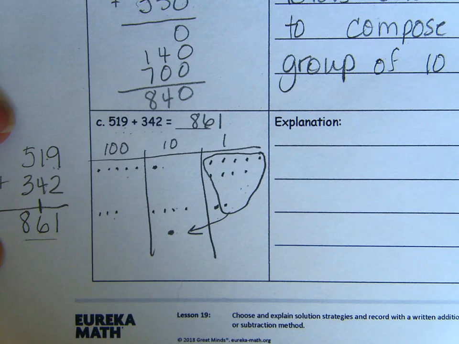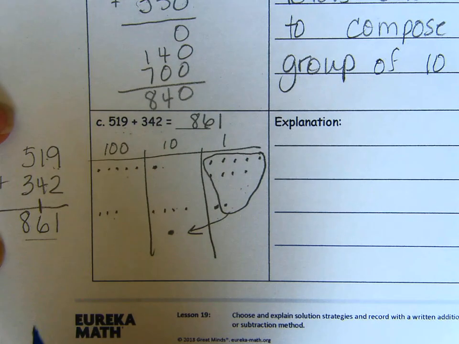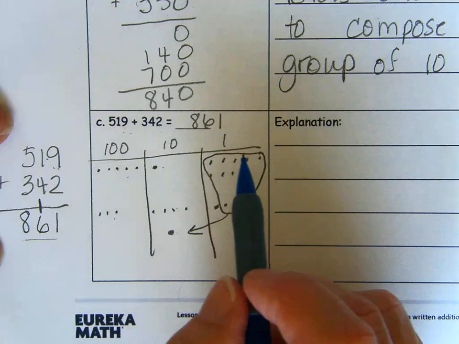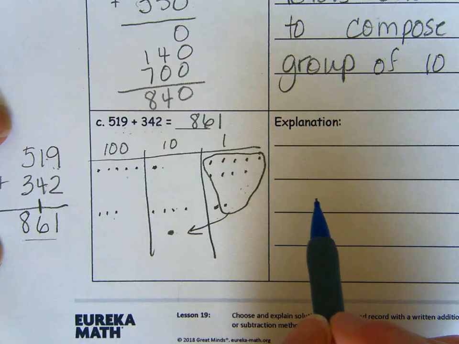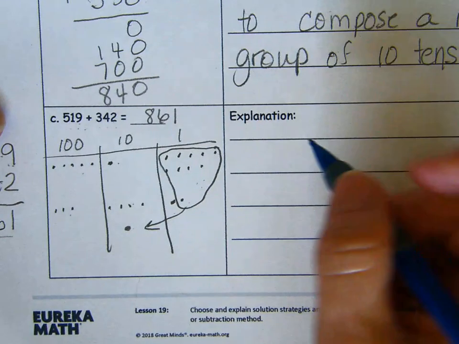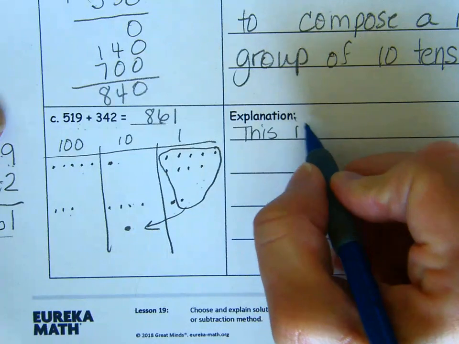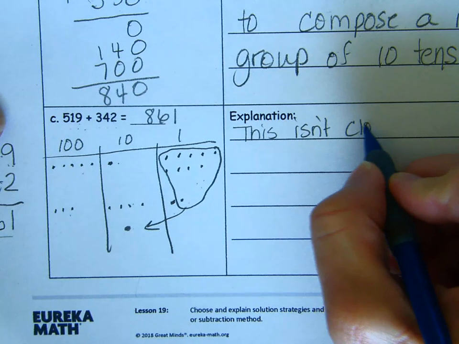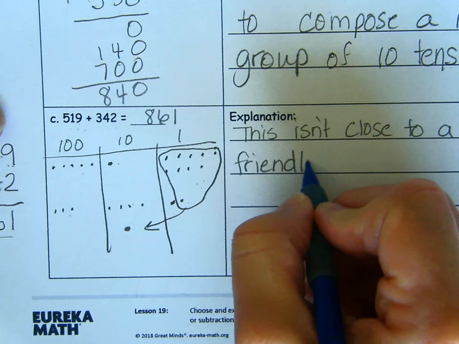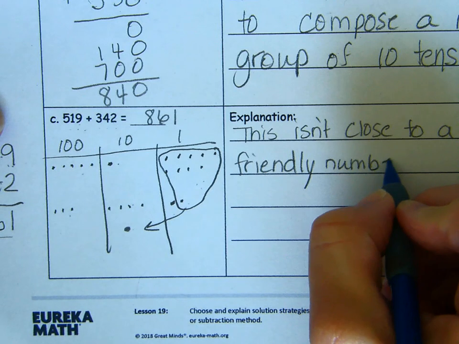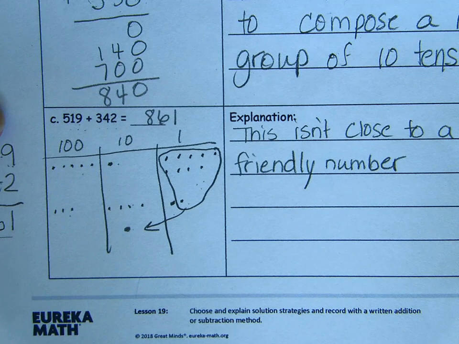Now, you might have used a different way. The arrow way, totals below, whatever you chose to use is fine. You may have just used the standard algorithm, and that's fine. We're working to choose the strategy that works best for us and to be able to explain why we chose it. Now, to me, this isn't close to a friendlier number. So just decomposing and moving numbers around didn't make sense.